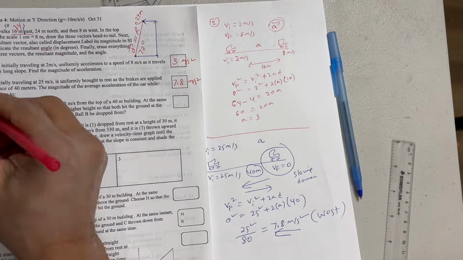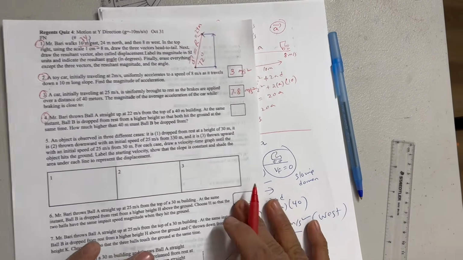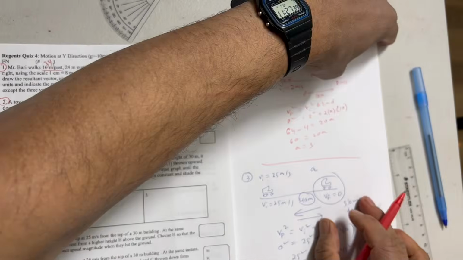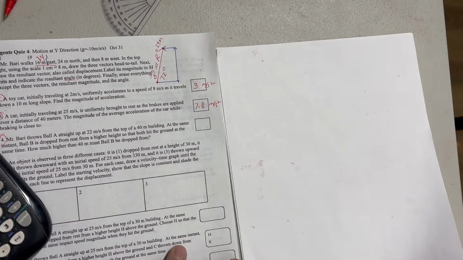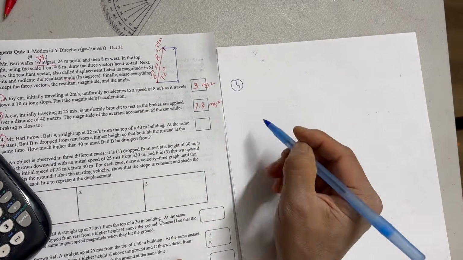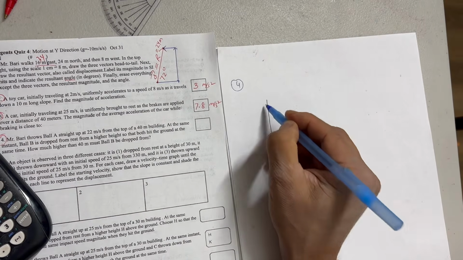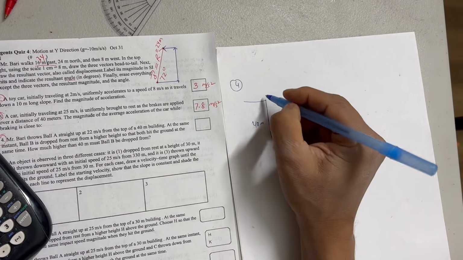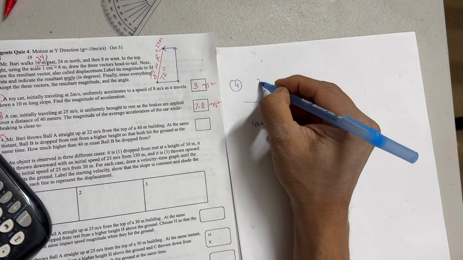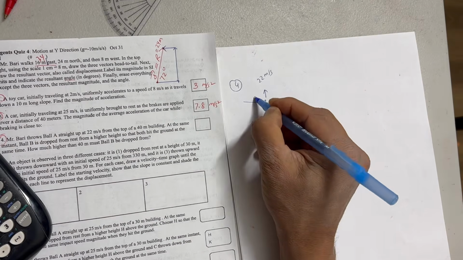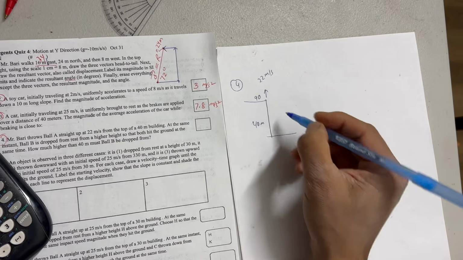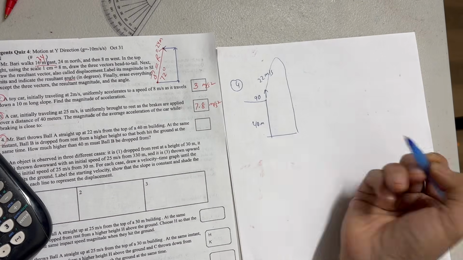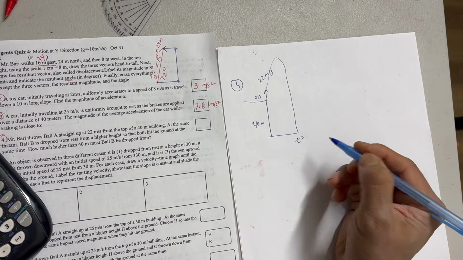That takes us to problem number 4. We're going to go to the next page now. Problem number 4, Mr. Berry is on the top of a 40-meter tall building. He throws something at 22 meters per second at 90 degrees. At t seconds later, this one is going to fall right here.